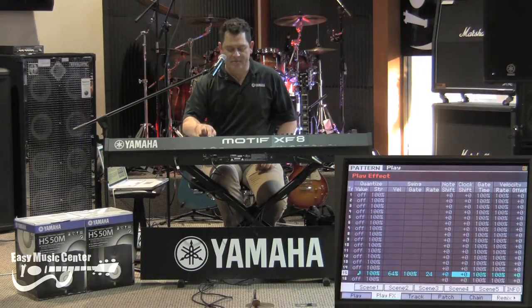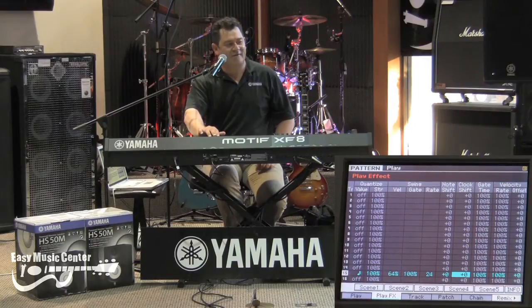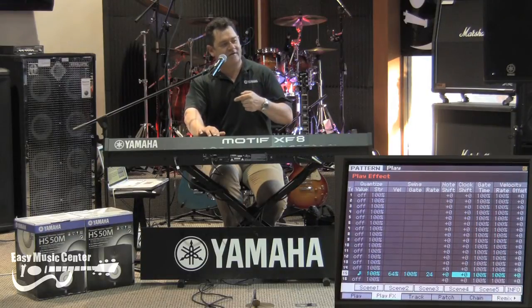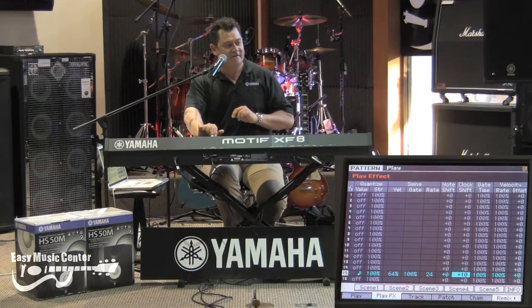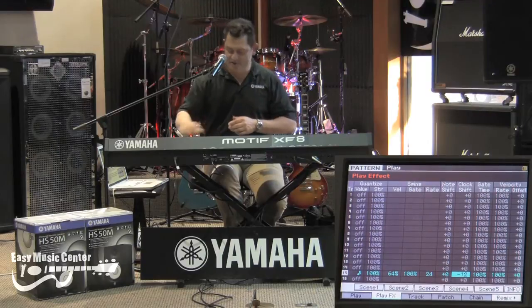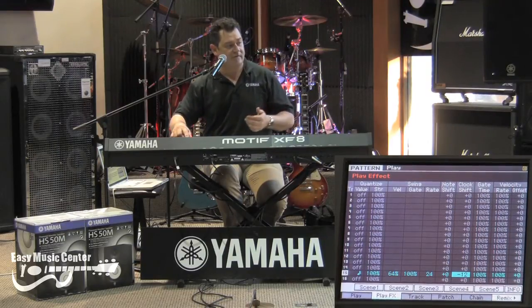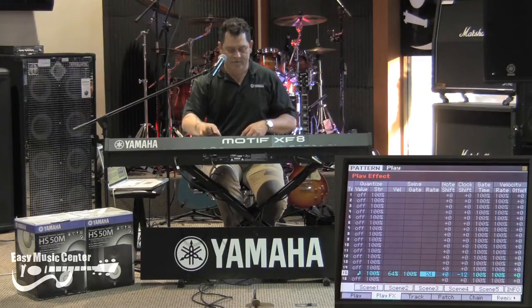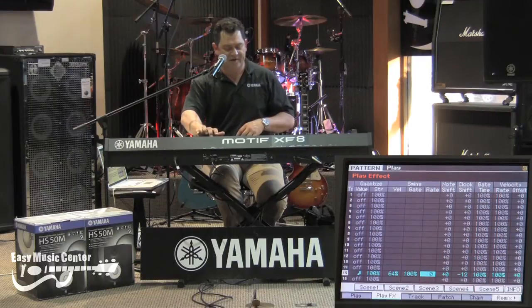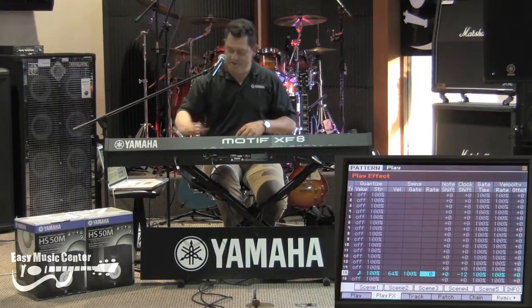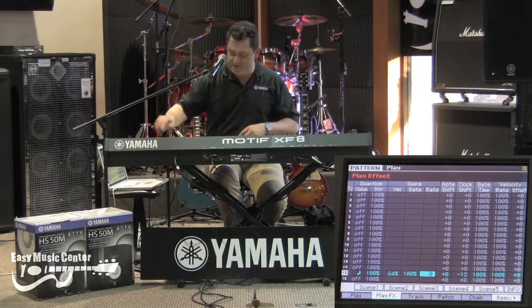Clock shift, this is another cool one. If I want this little groove to be behind the beat a little bit, I would add clock pulses. If I want it to be in front of the beat a little bit, I would subtract clock pulses. So I can listen to it now in context to my groove here. Not swing it. Okay, so that's part.